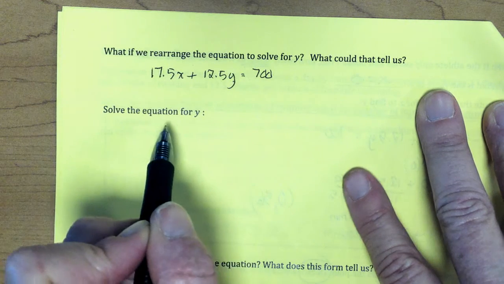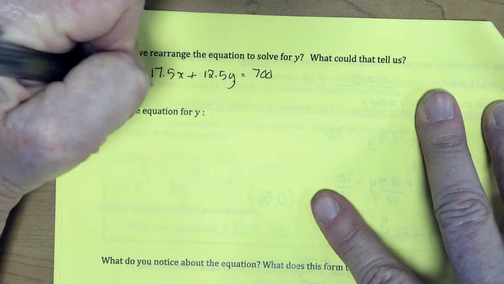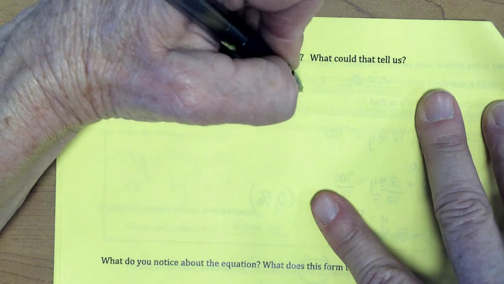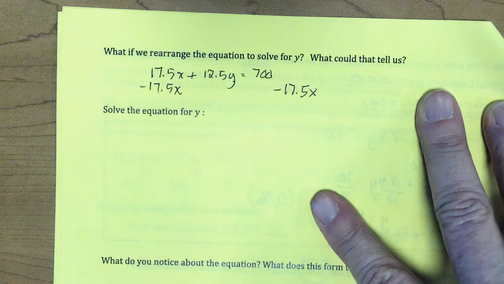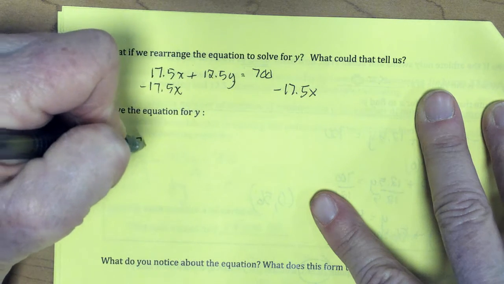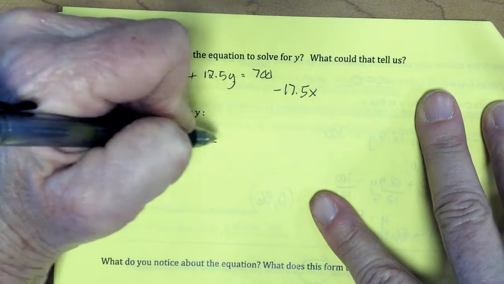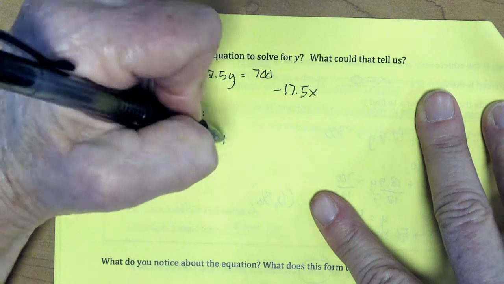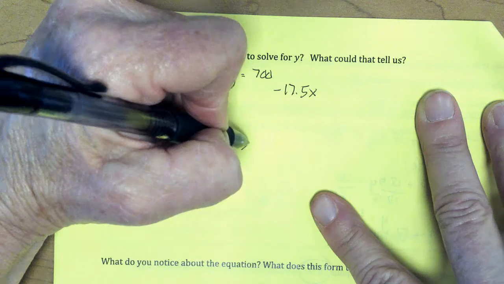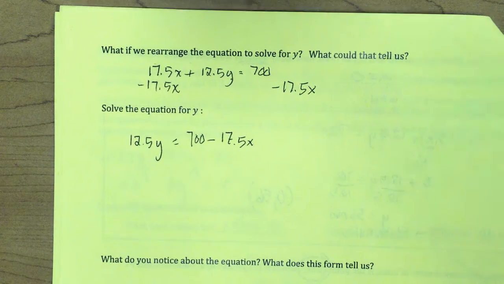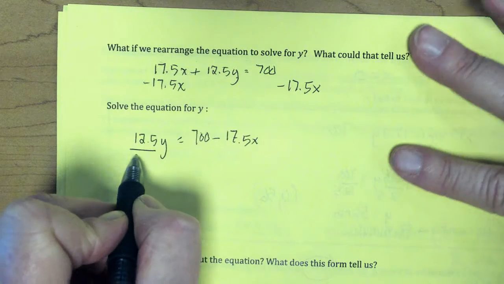Well, let's do that. In order to do that, I'm going to subtract 17.5x from both sides. That's going to leave me with 12.5y is equal to 700 minus 17.5x. Now, in order for me to get just 1y, I've got to divide everything by 12.5.